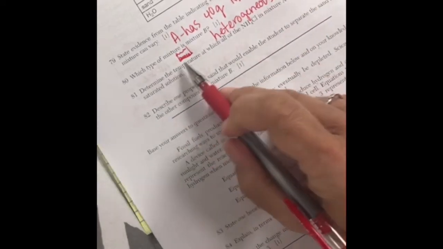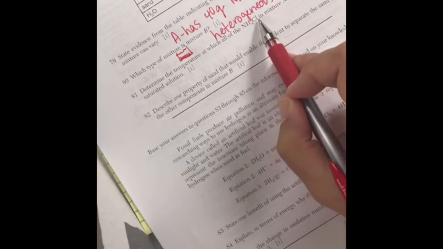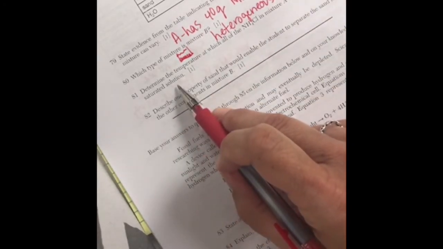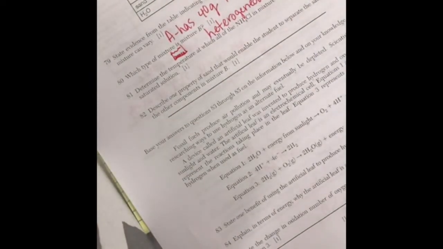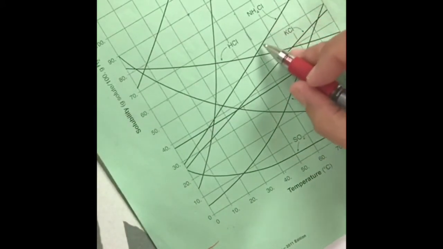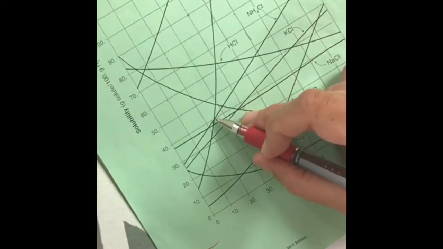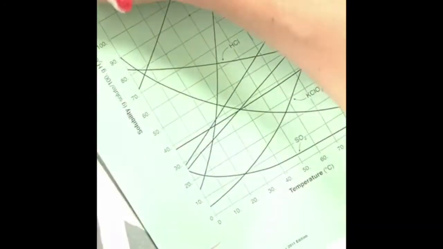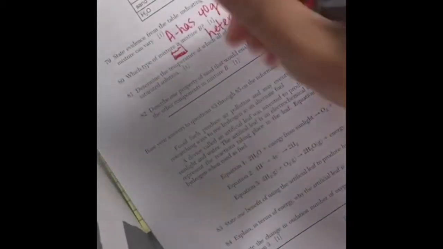All right. Determine the temperature at which all of the NH4Cl in mixture A dissolves to form a saturated solution. So if I have 40 grams in 100 grams of water, I go over here to table G and I find out where that's saturated. What temperature would I need? So here's NH4Cl. I'm going to follow that down to the 40. Here's 40 grams and I go down. That's about 25 degrees Celsius.